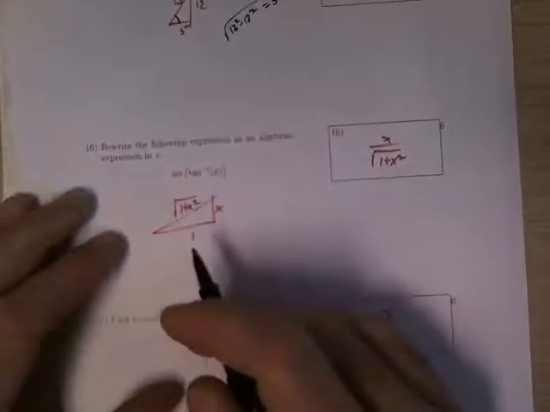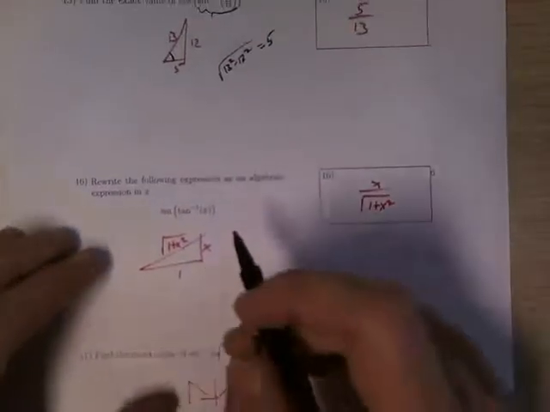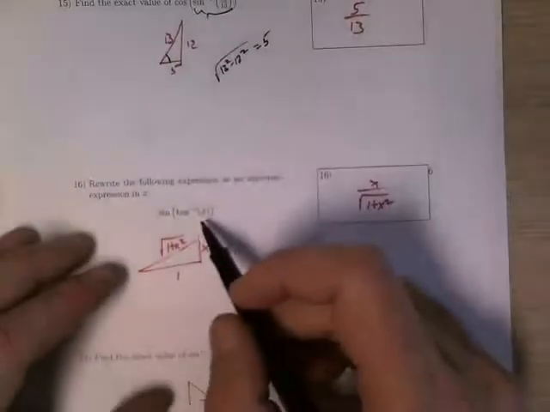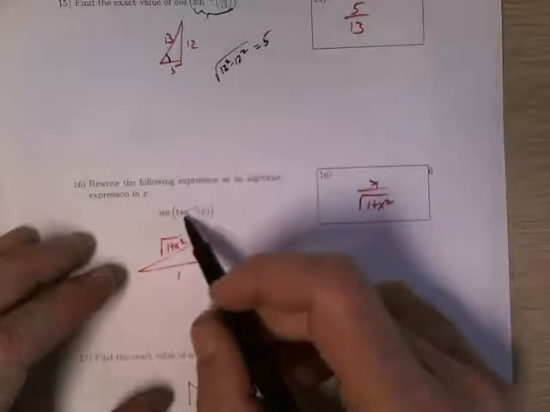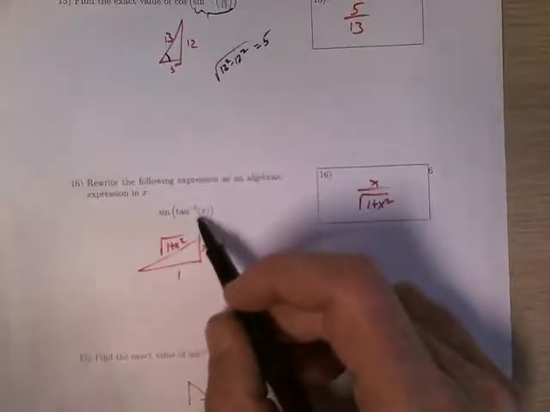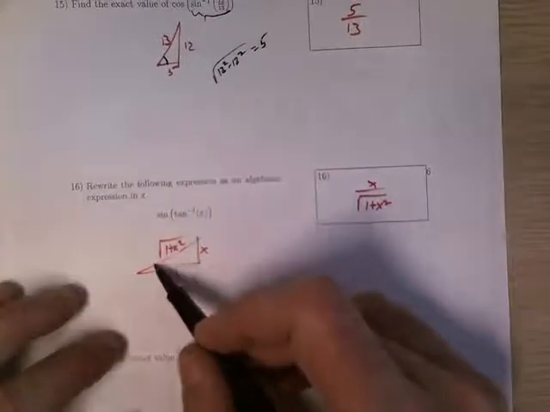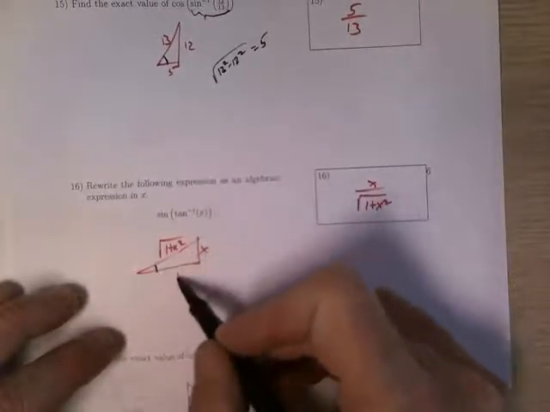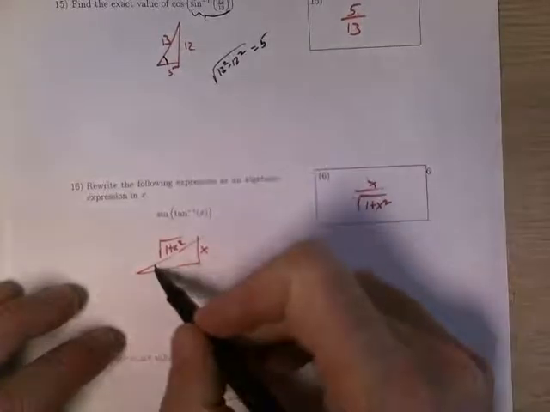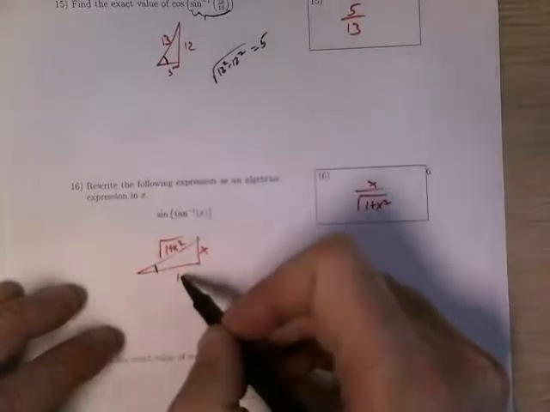Similarly, on number 16, I used a letter instead of a number. The inverse tangent of x means the angle whose tangent is x. This angle right here, if I make the opposite side x and the adjacent side 1, is the angle whose tangent is x divided by 1.